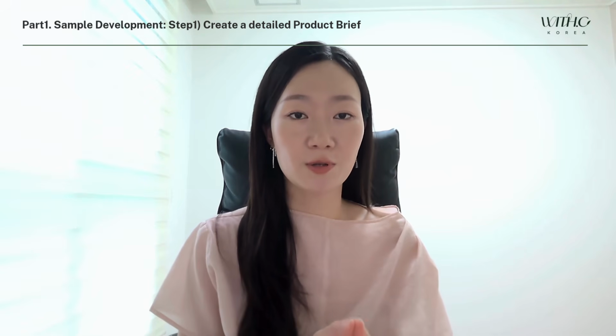As you can see from the examples, a product brief influences not only the product itself, but also its marketing points and even the overall brand image. So the more detailed your product brief is, the better.